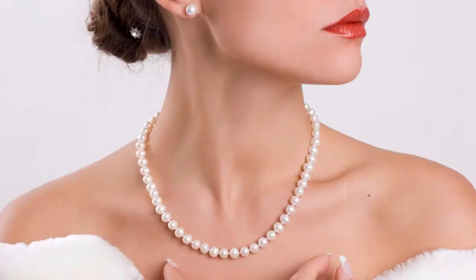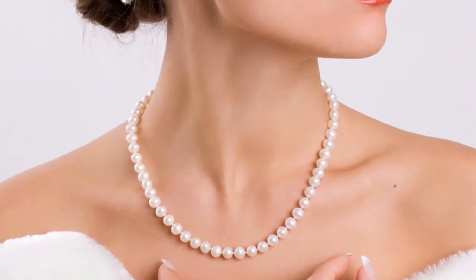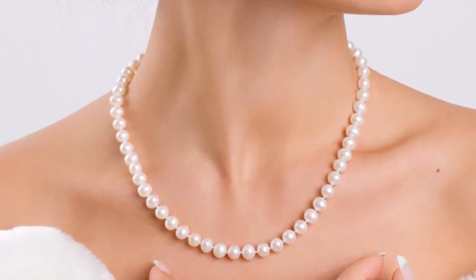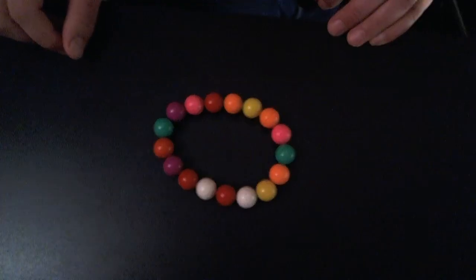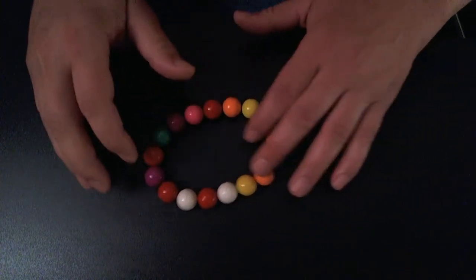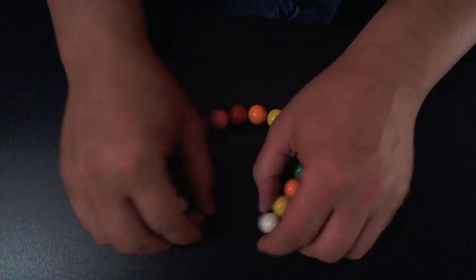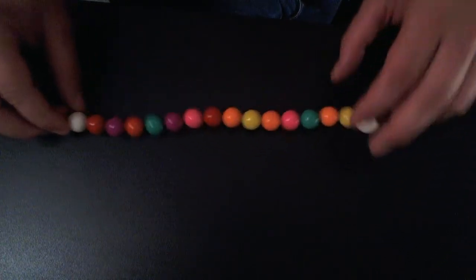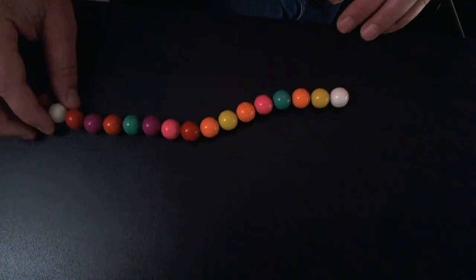First, I want your memory to link the idea of spherical waves to something that we commonly see in everyday life, the pearl necklace. So, start by imagining a pearl necklace. Imagine taking this necklace off and stretching it out. Here is a string of spherical magnets. Let me move around. Stretching out the necklace would look something like this.